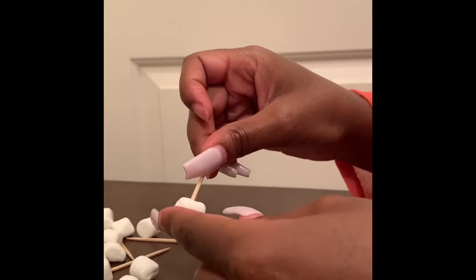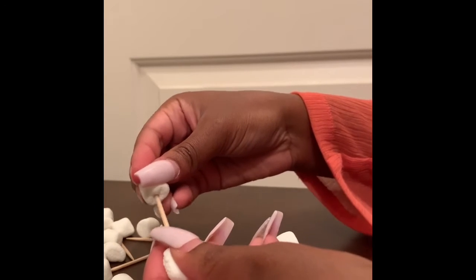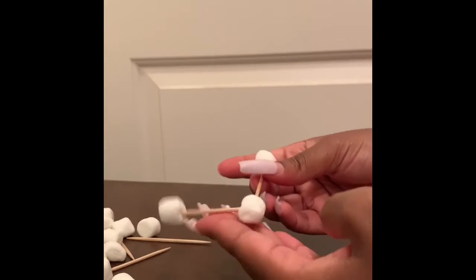Okay, then you get another toothpick and you put a marshmallow on the end like that. Let's get another toothpick and marshmallow and another toothpick.